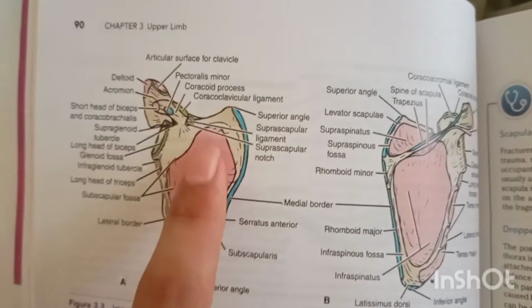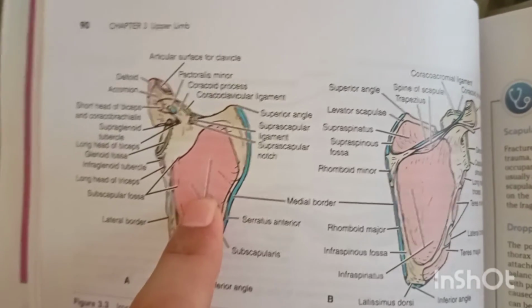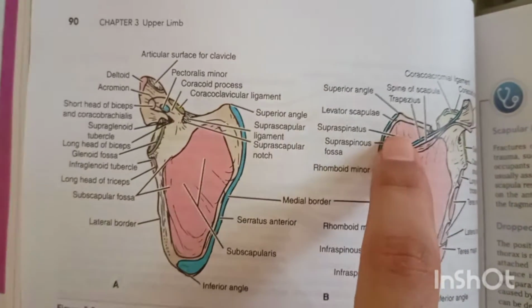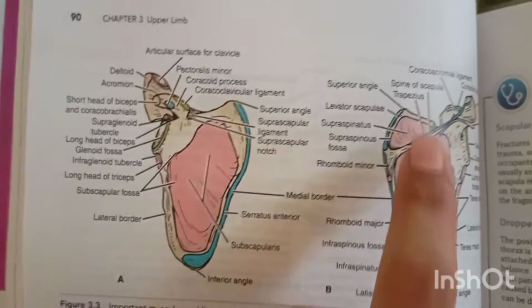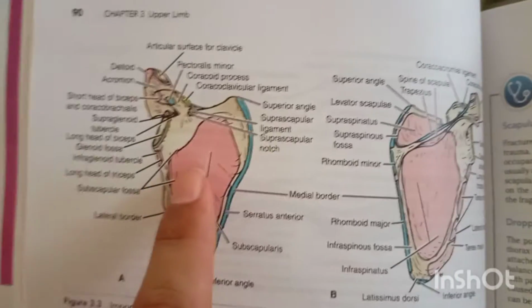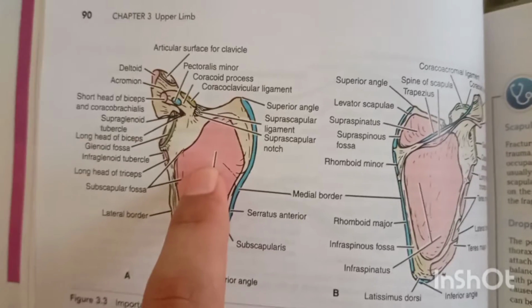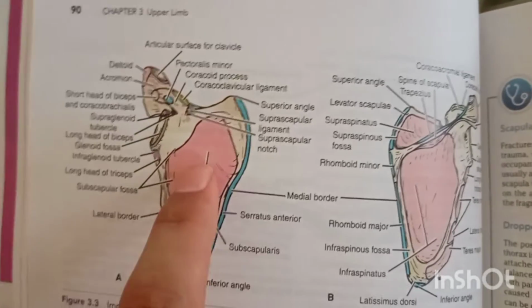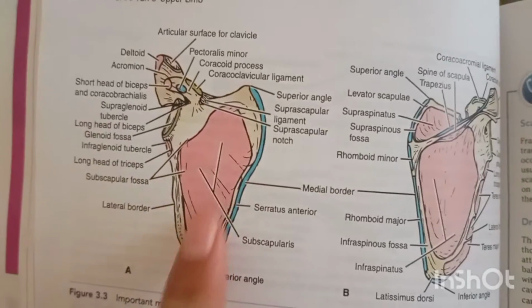To the subscapular fossa, the attached muscle is called subscapularis. Supraspinatus and infraspinatus are on the back, posterior side, and subscapularis is on the costal surface, the front or anterior side.